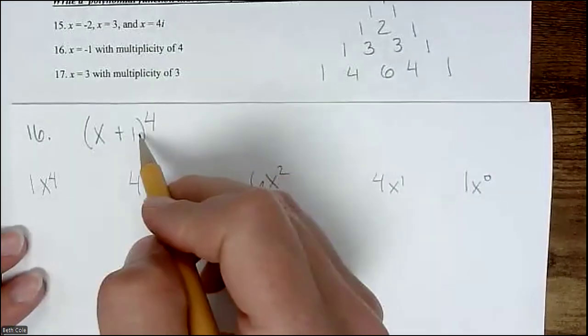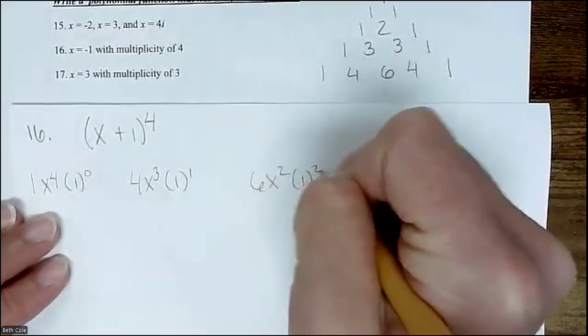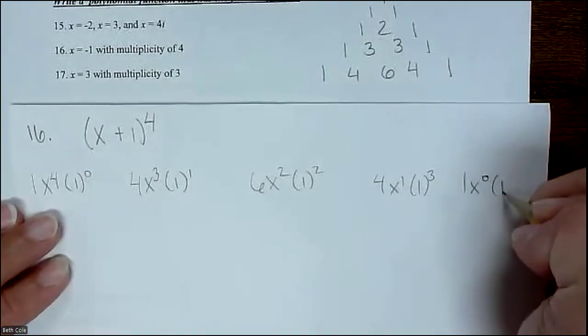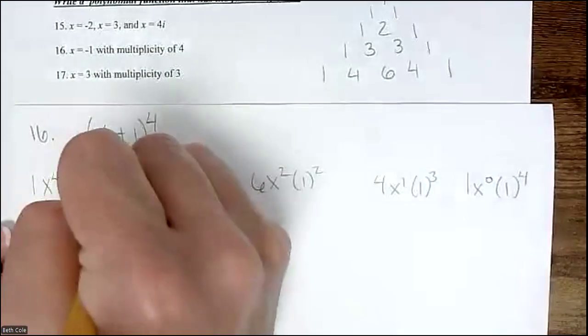And then your other number is a 1, and it just goes in the opposite order. This one's going to be really easy because it's a 1. And then you just slap some plus signs in between.